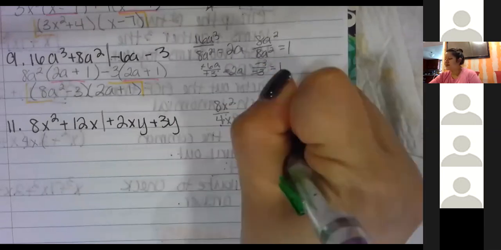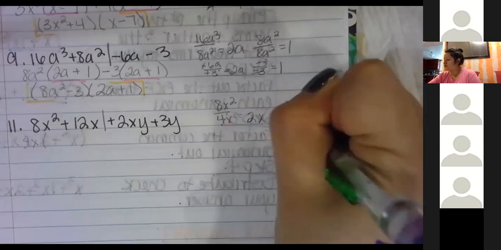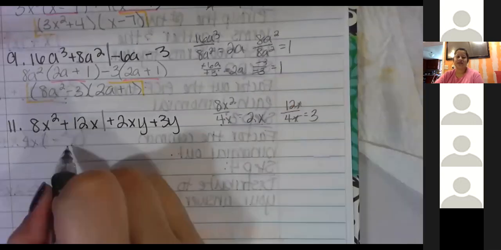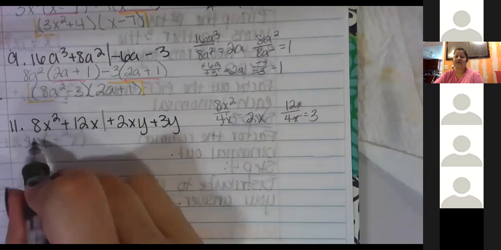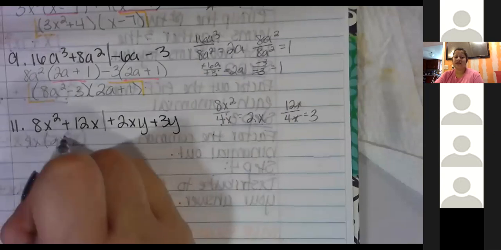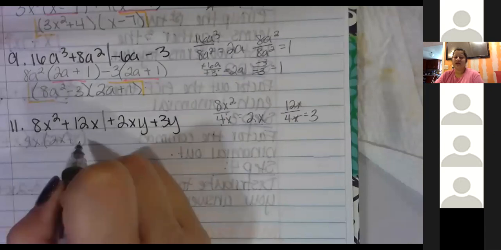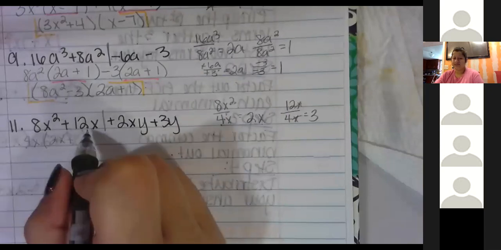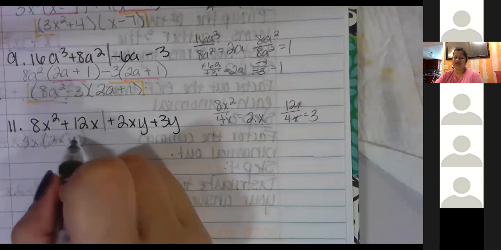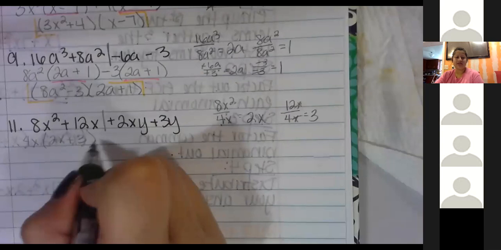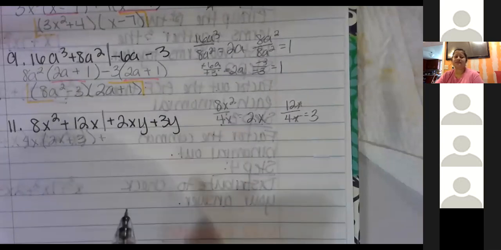X squared divided by x gives you x. And then 12x divided by 4x. 12 divided by 4 gives you 3. X over x cancels. So the first term, after taking out the greatest common factor, left you with 2x. You have addition. The second term left you with 3. Close your parentheses. You have a plus right here, so I'm going to bring that down because everything was addition here, so everything's going to be addition when you factor.